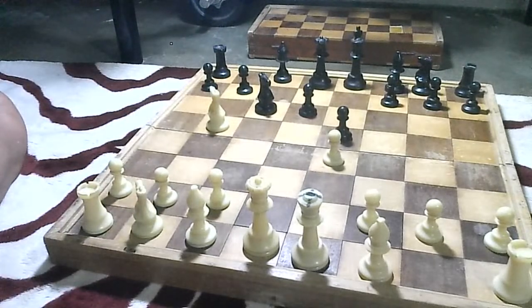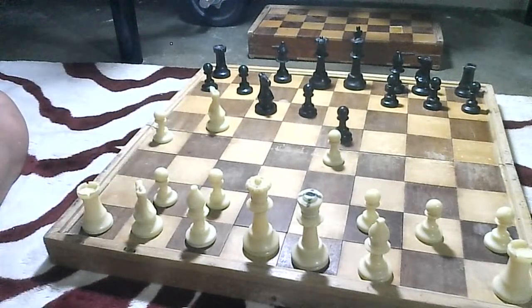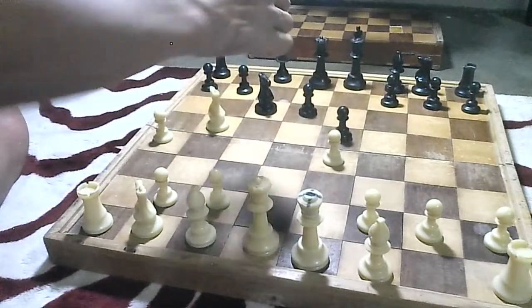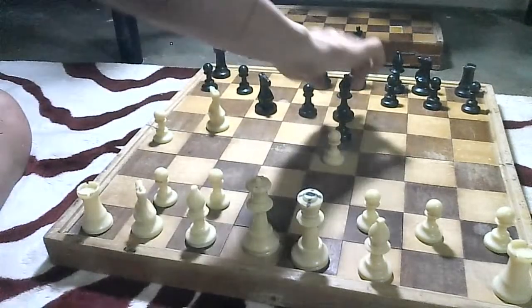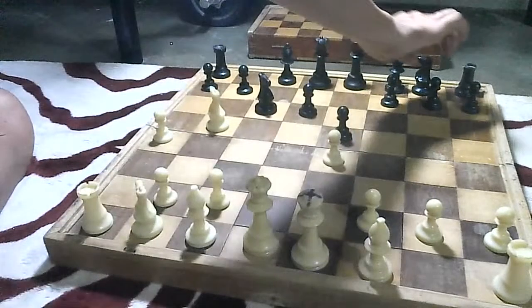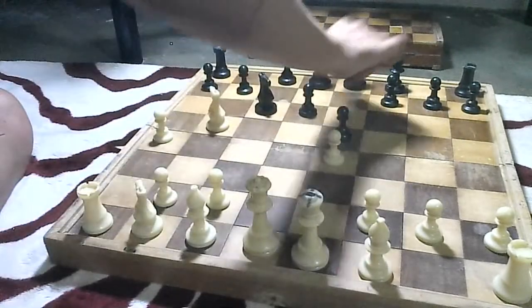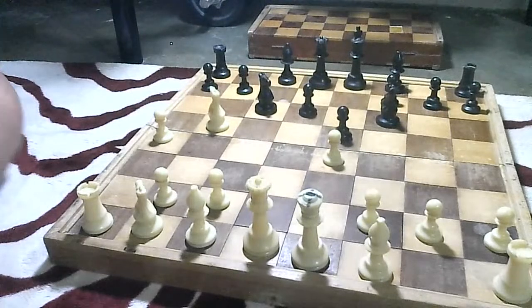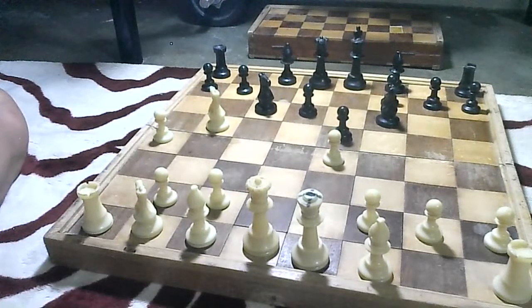Next, A4, bishop D6. And the last option, A4 or knight, knight F6 here. Okay guys, that's our last topic about this opening.